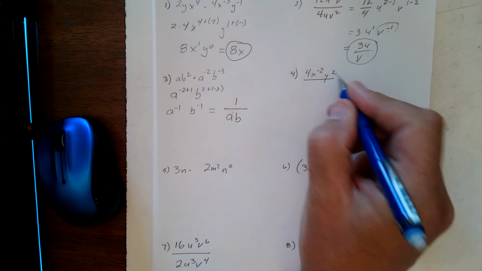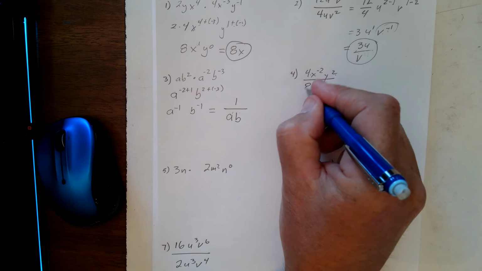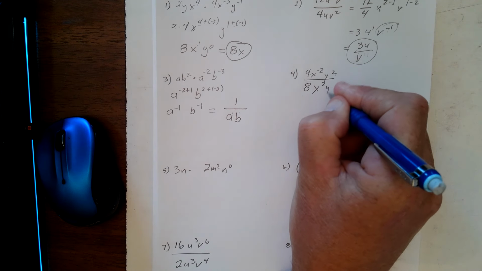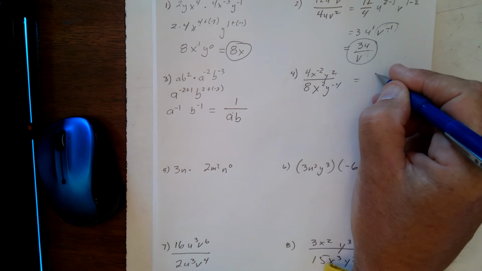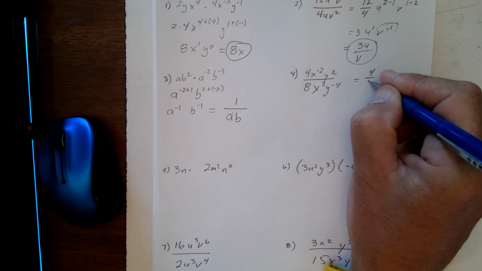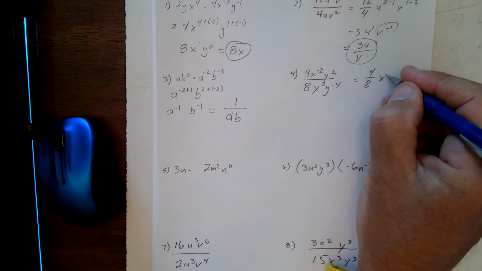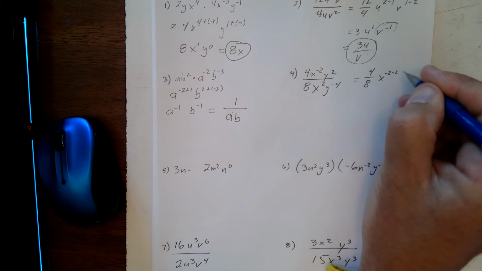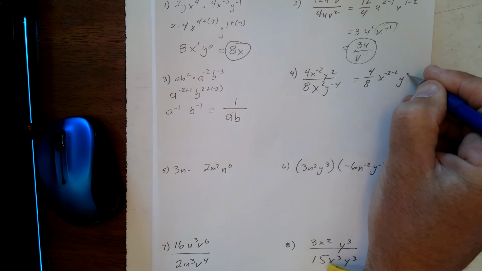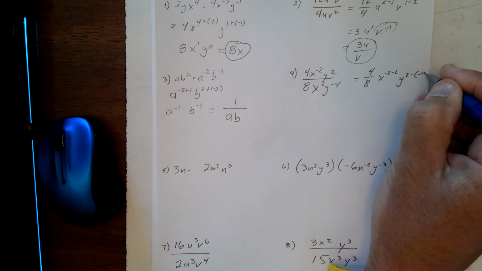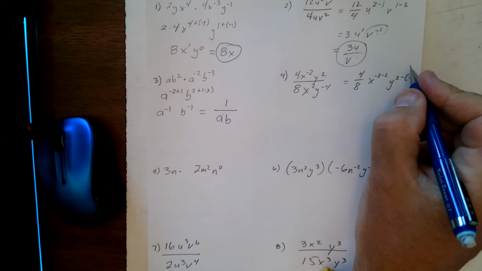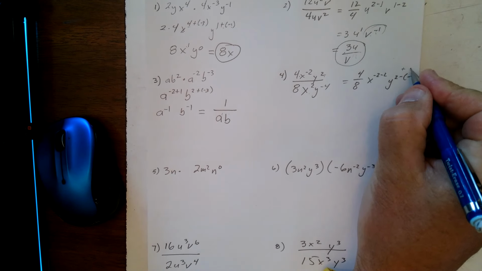Now this one. I forgot to write the bottom part of that: 8x squared y to the negative 4. So that's 4 divided by 8. We subtract the exponents. x to the negative 2 subtract 2, y to the 2 subtract a negative 4. Remember, when we're subtracting a negative, we add the opposite.